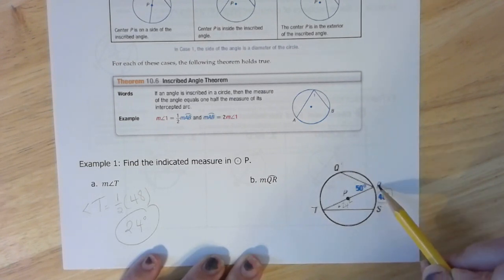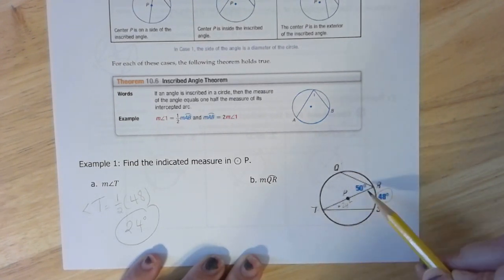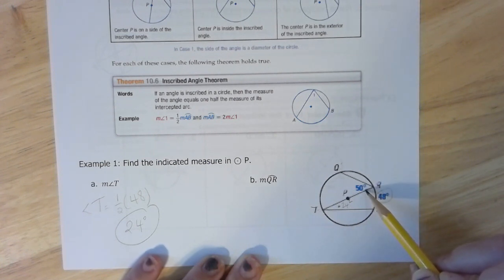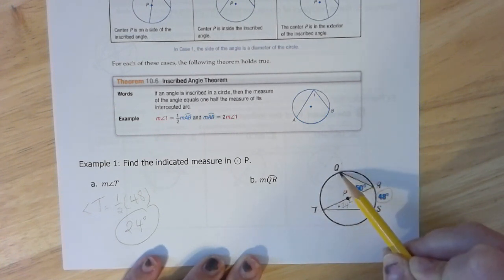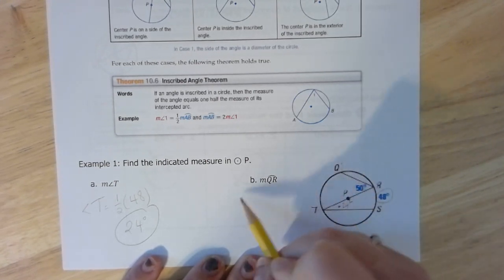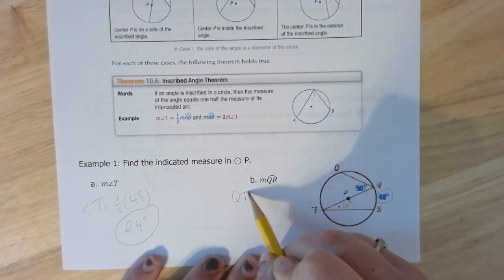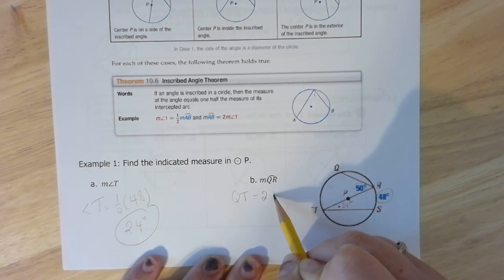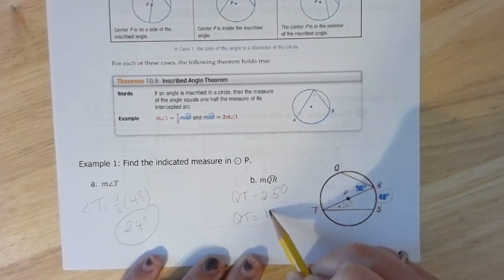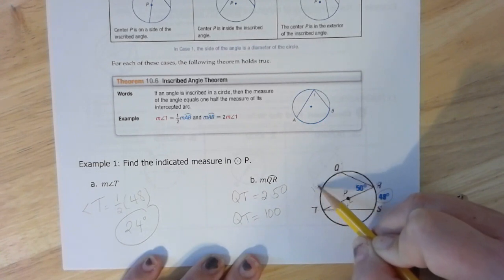If I look at other parts of this, I know that this is 50, so how do I figure out what Q to T is? The arc is double the inscribed angle. So Q to T equals 2 times 50. So Q to T equals 100.